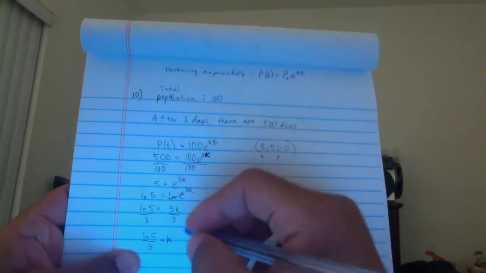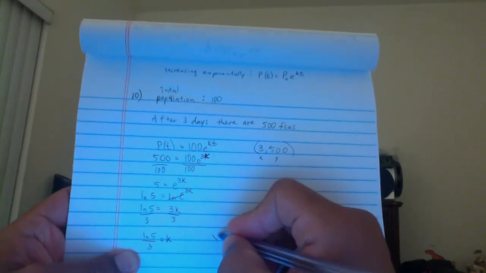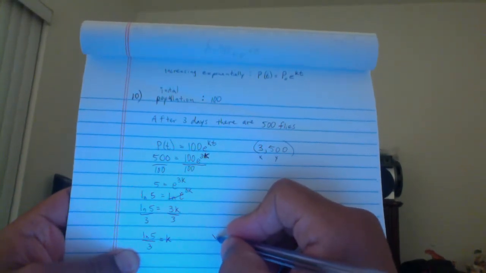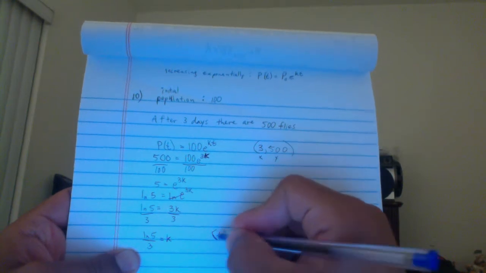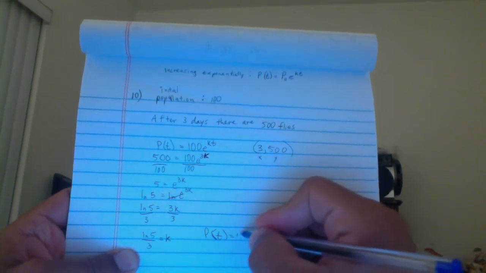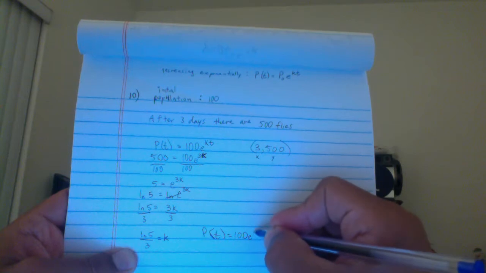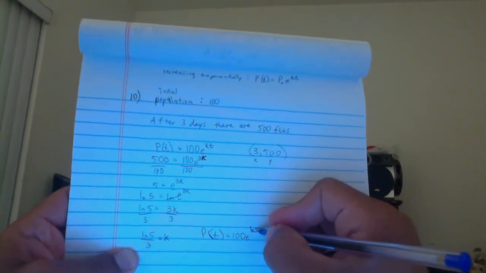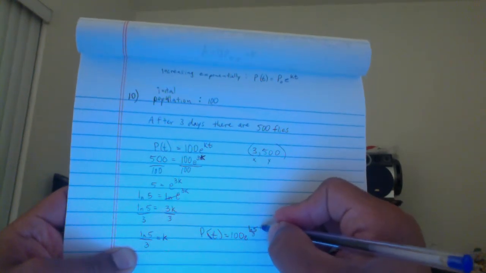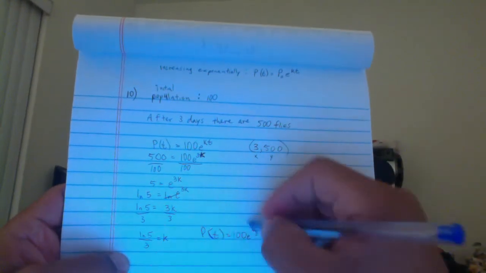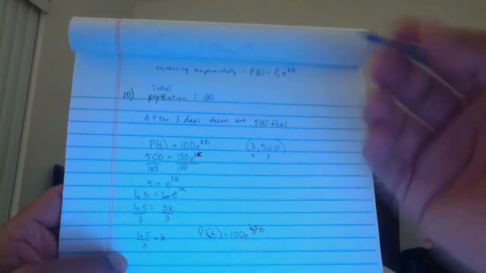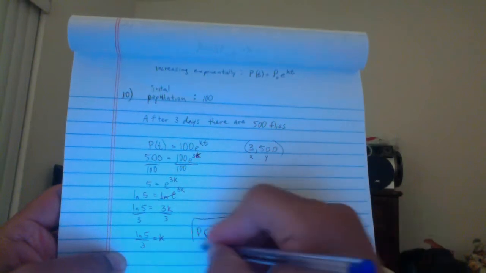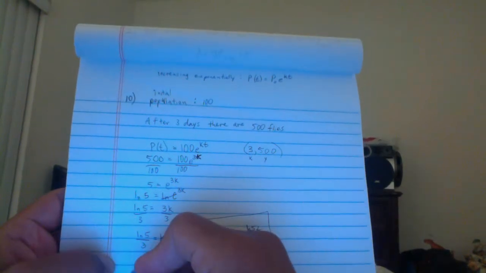So now we have our equation. Our equation is going to be p of t equals 100 times e to the ln of 5 over 3 times t. All right, so the equation is now complete. So this is the equation that models the growth right here. So after we come up with the equation, we can start using it now to answer the other questions.